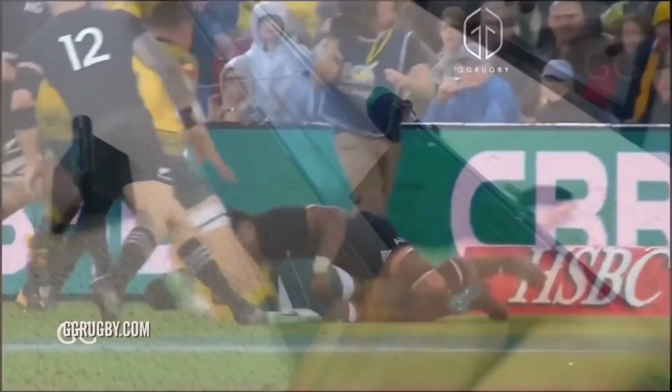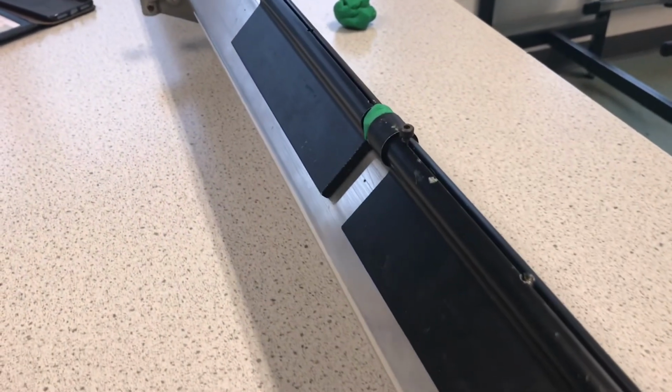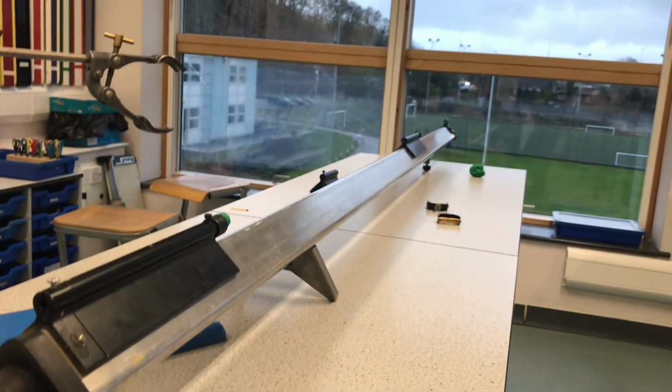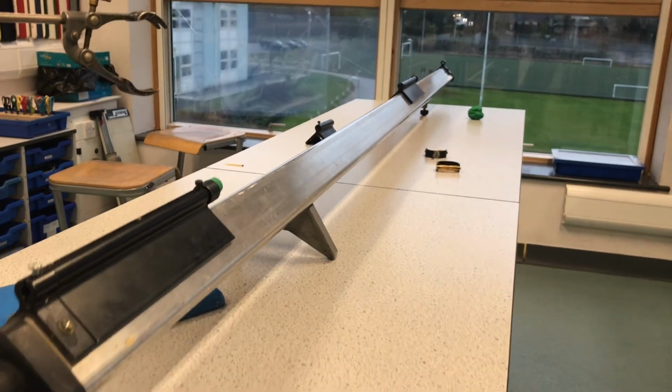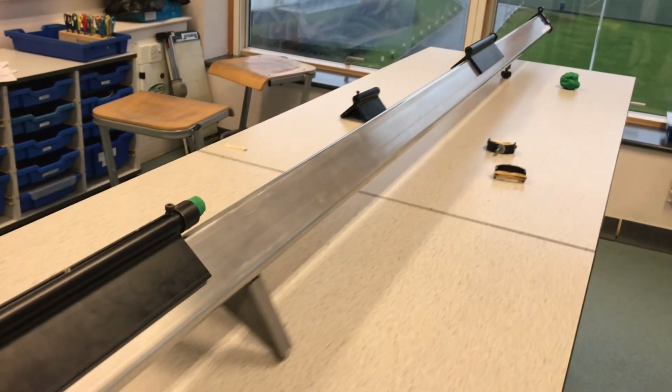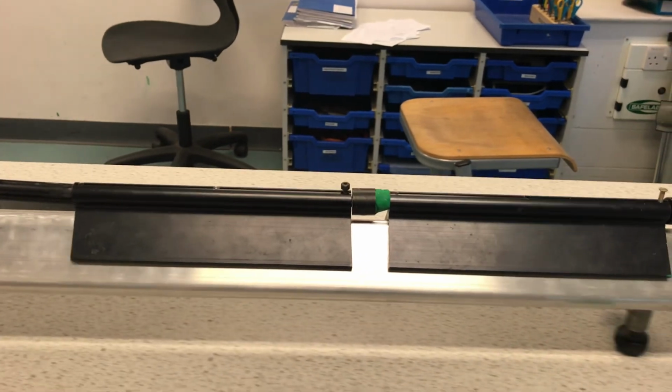This can be modelled using our air track. As you can see, the first shuttle represents player 1. He is moving forward at a given velocity v1, and he collides with another shuttle representing player 2, and both shuttles move off together at a lower velocity.